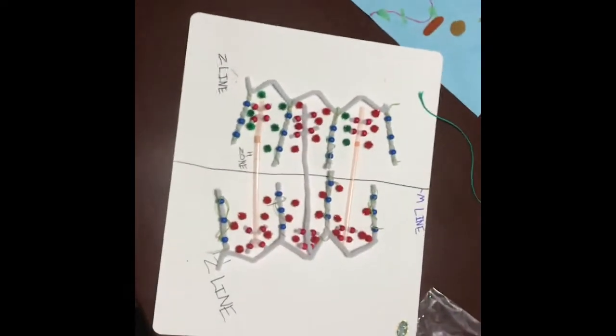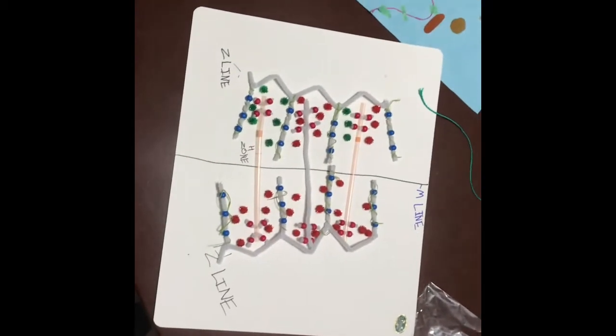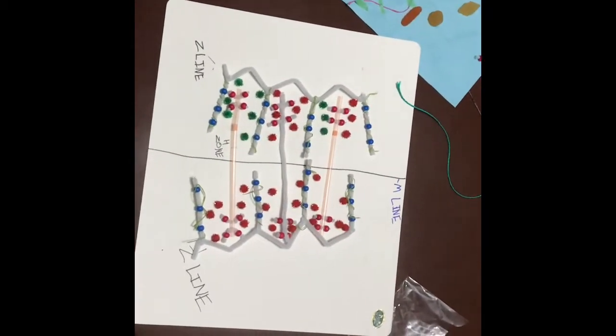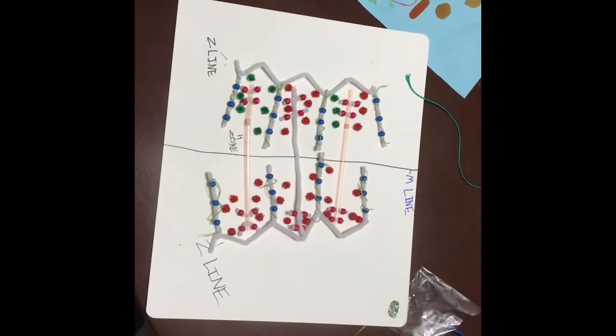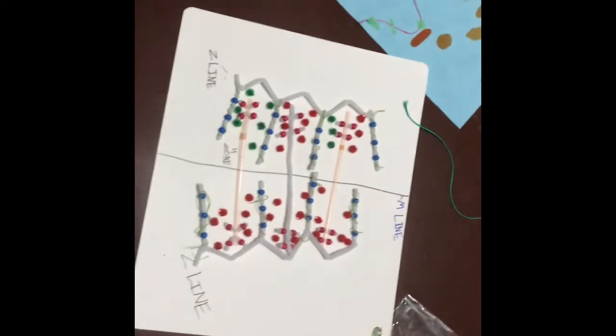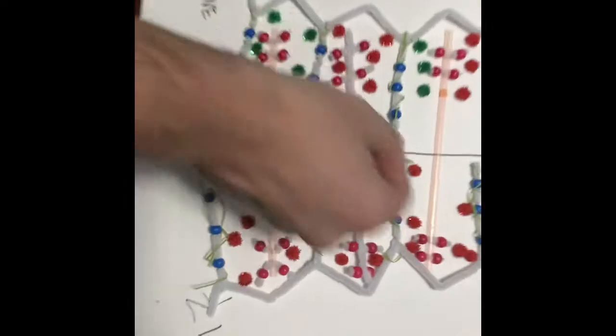Without calcium being present, none of this is possible, because when calcium ions bond with the troponin, that displaces tropomyosin, which frees up the bonding sites. This is tropomyosin, by the way, which frees up the bonding sites on actin.